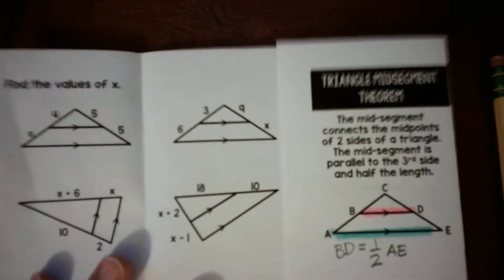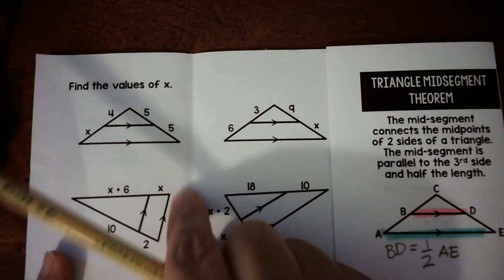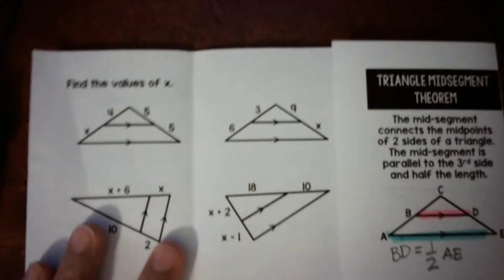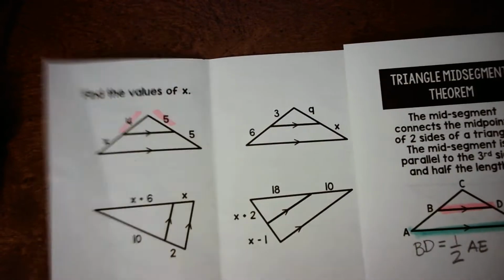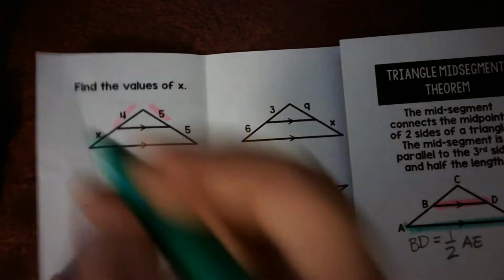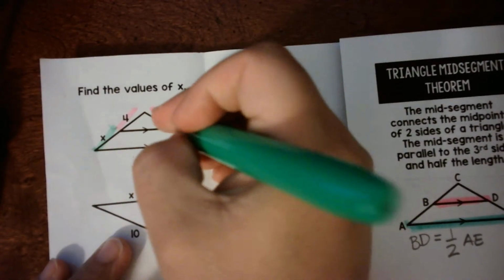Well, let's take a look inside. On the front side, I had told you that this is going to be compared to this, and this is compared to this.